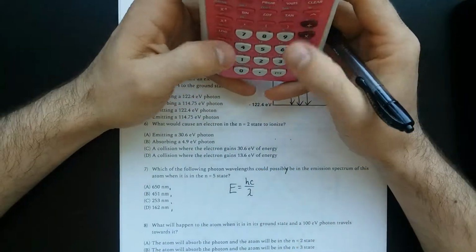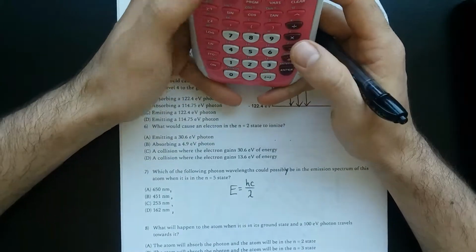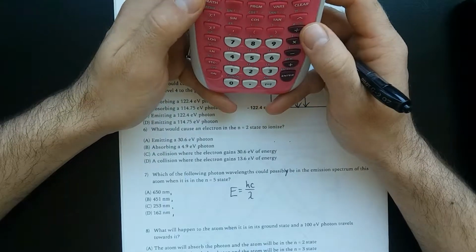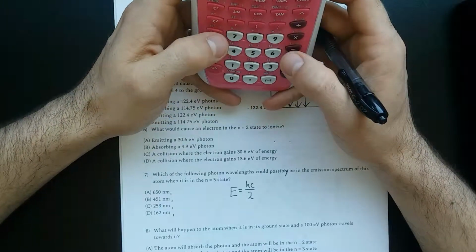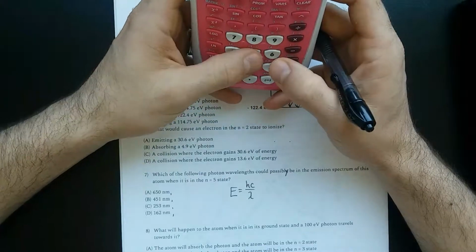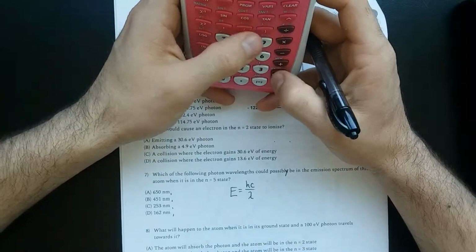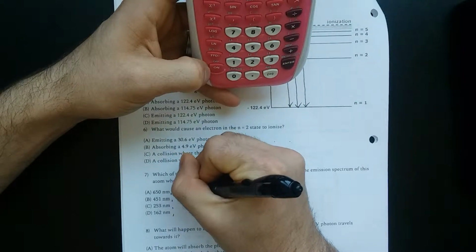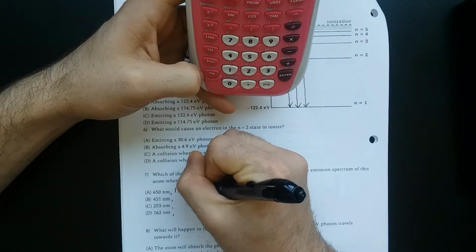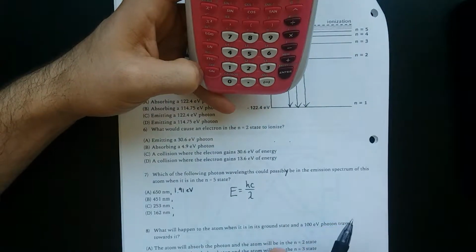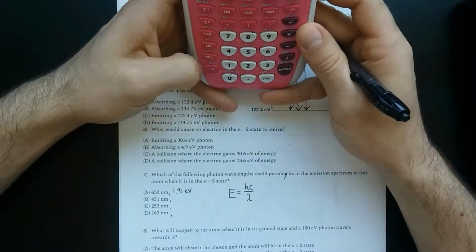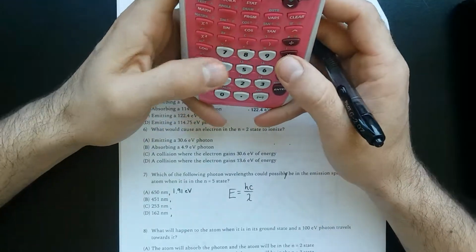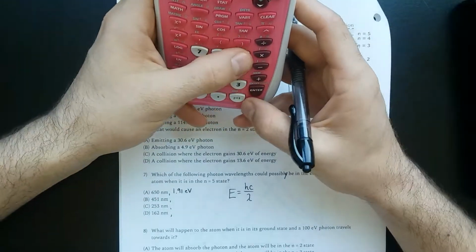It relates, if I look at this, I say h, 4.14 times 10 to the negative 15th, times 3 times 10 to the 8th, divided by the wavelength, 650, definitely converting from nanometers to meters. So that's 1.91 eV. So you want to take some time to do that for each one. And I'll just do that right now.